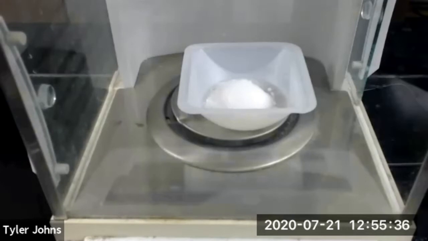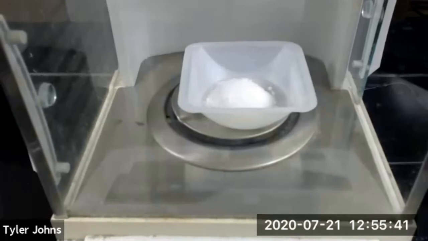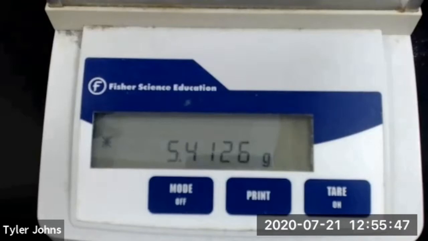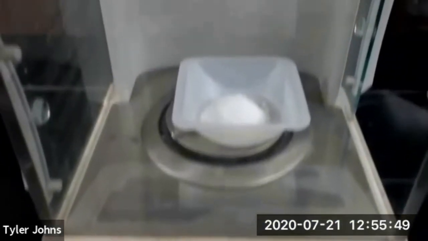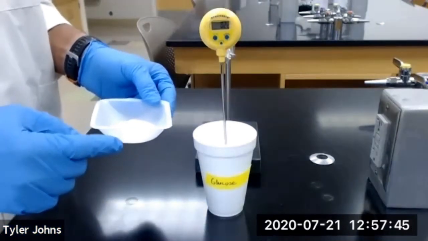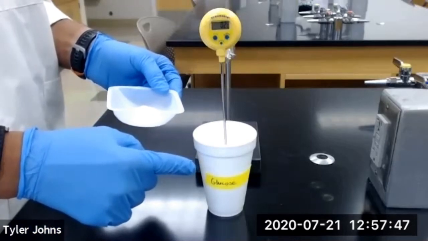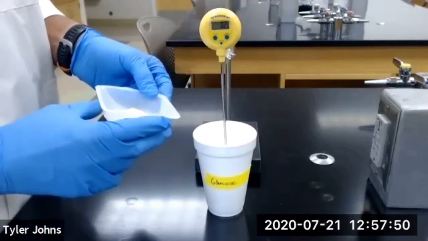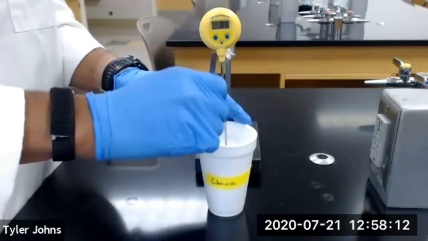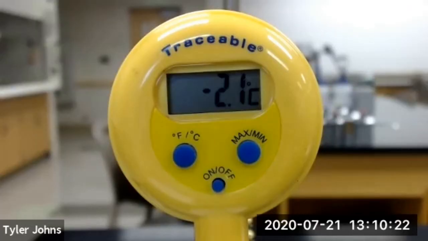We next need to weigh out approximately 5.4 grams of glucose. The mass of glucose that we will be using is 5.4126 grams. We will next add our approximately 5.4 grams of glucose to the ice in our styrofoam cup, and we will stir to dissolve. The lowest temperature reached by the glucose and ice mixture is -2.1 degrees Celsius.